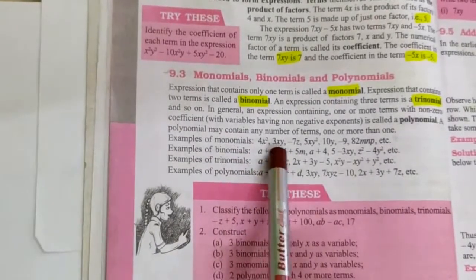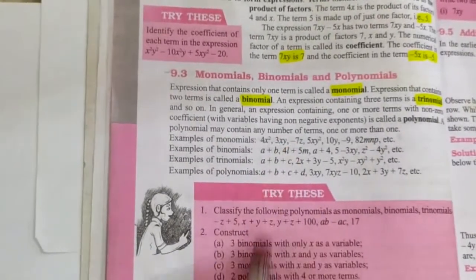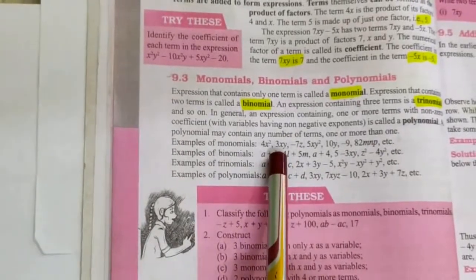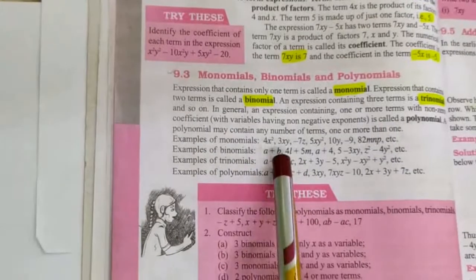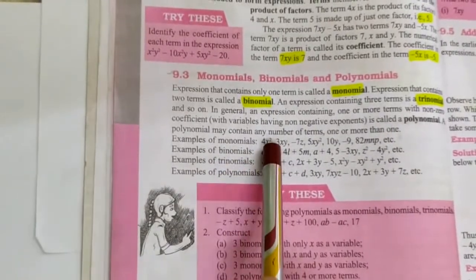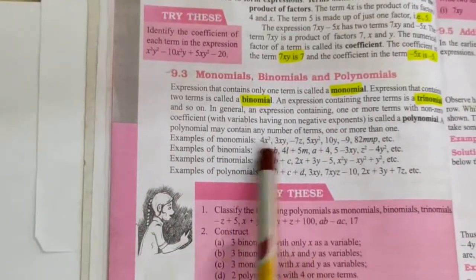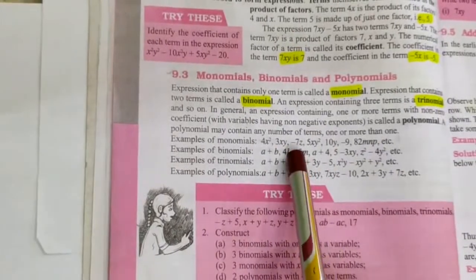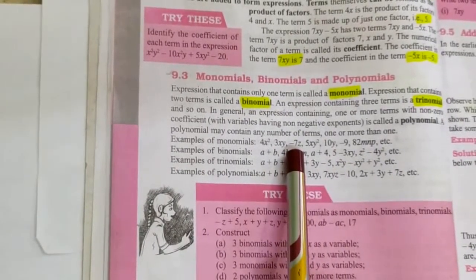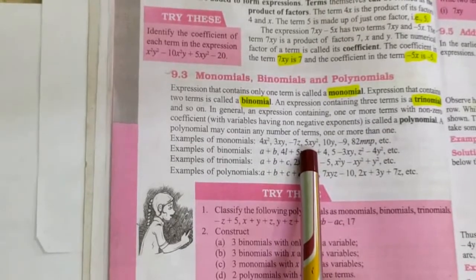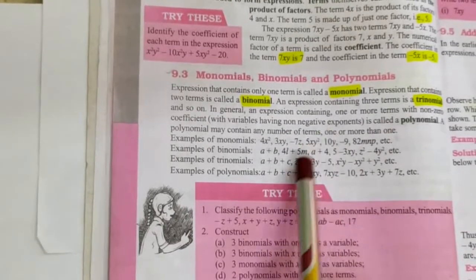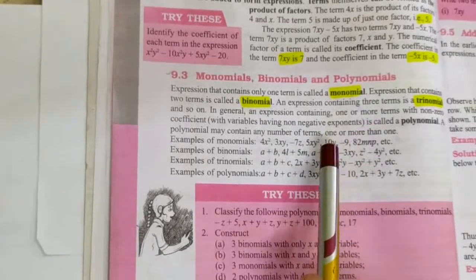Then there is 3xy. Sometimes there can be usage of more than one variable. x and y are two variables used in a monomial. This is 3xy. So 3 is a coefficient, x and y are variables. So this also you can see another example. This is minus 7z. This is 5xy square, xy raised to 2.